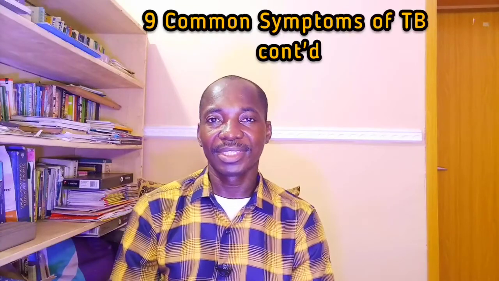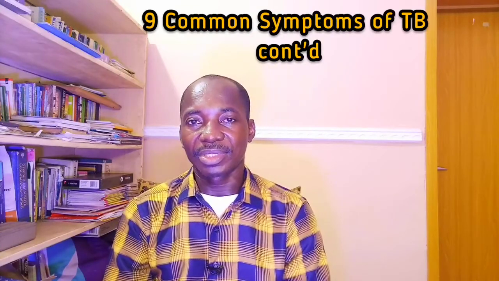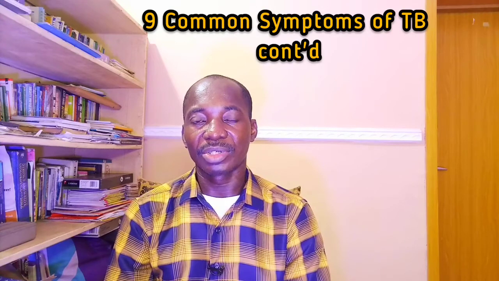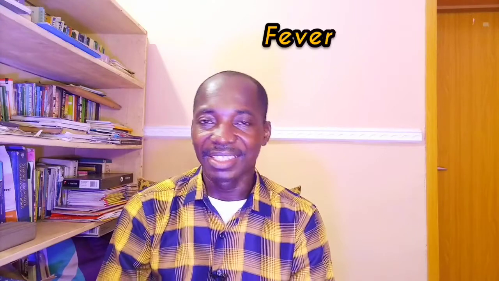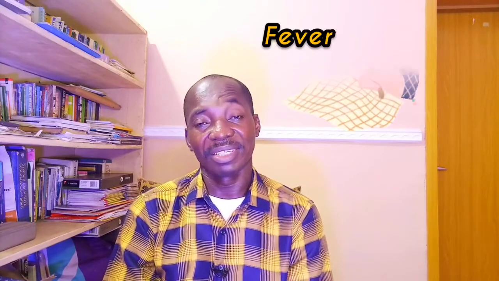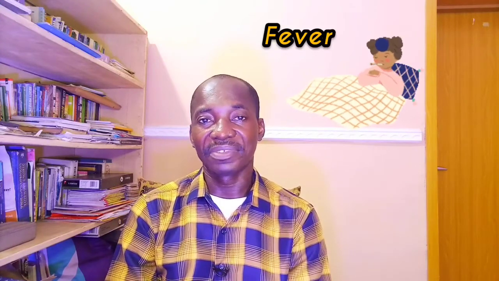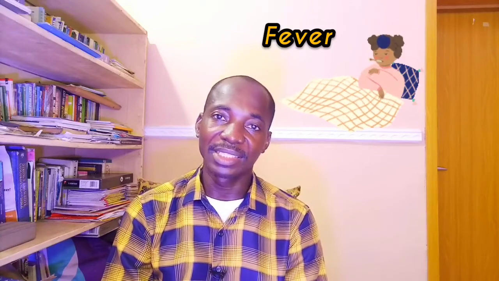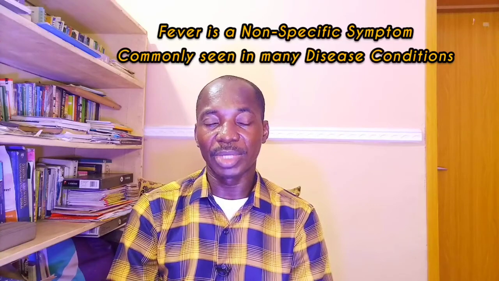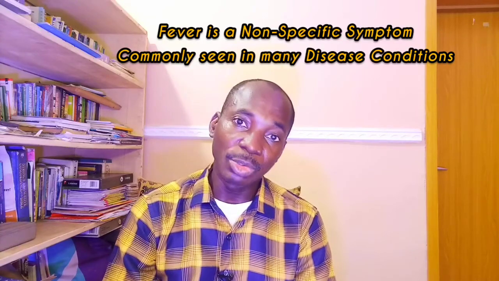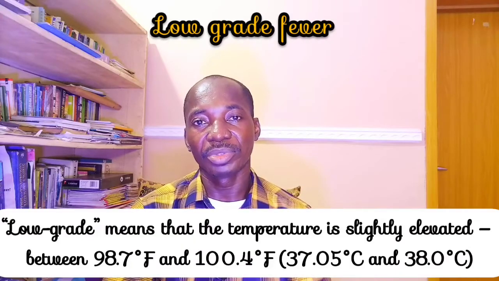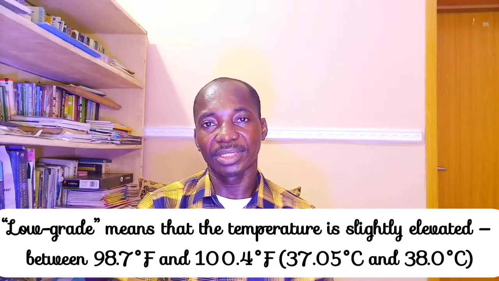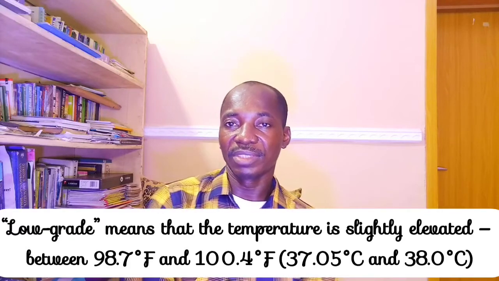Now, the fourth symptom that we'll be considering when it comes to symptoms of tuberculosis, TB, is fever. For many people, when I say fever, to them it means malaria. Actually, fever can be due to many disease conditions. But a patient with tuberculosis usually has what we call low grade fever. And sometimes the fever actually builds up from early morning and progresses to the evening.